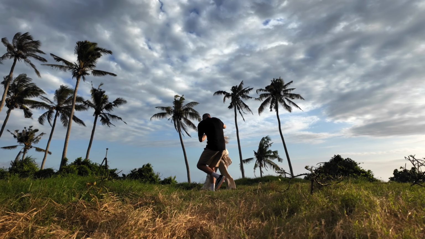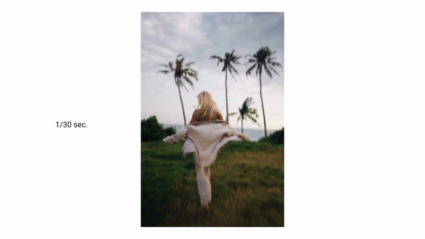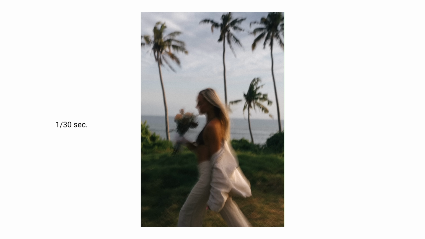But you can take handheld long exposure photography much further than this as well. And that's why I always recommend just experimenting. Move with your subject, whip your camera from side to side, and just try out some different techniques. This is something that I really love to do with portrait shoots because it really does add that kind of raw and organic vibe to those photos.